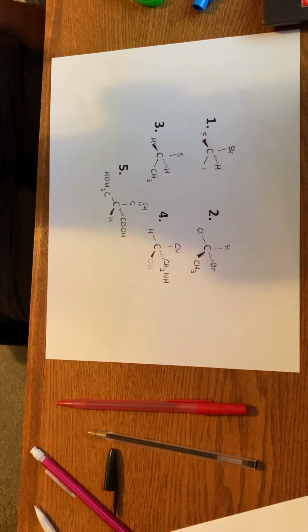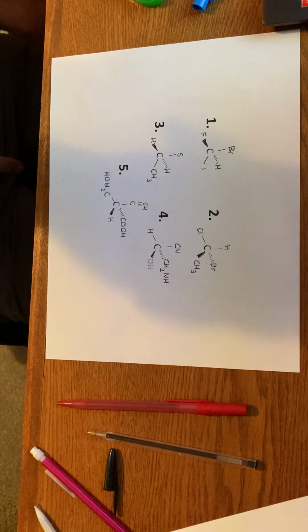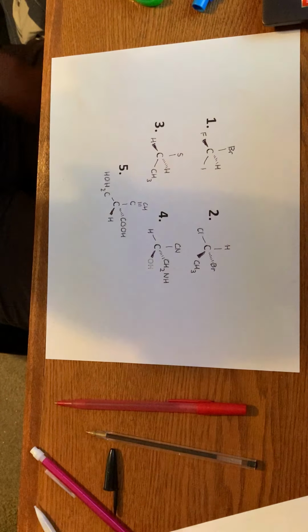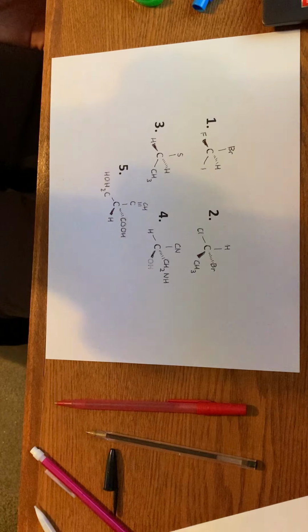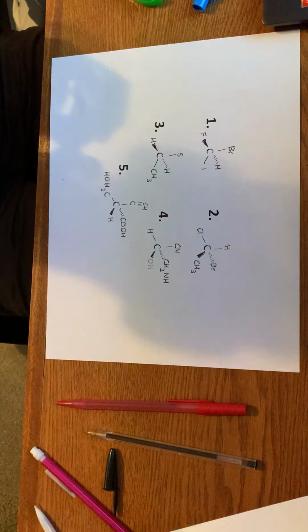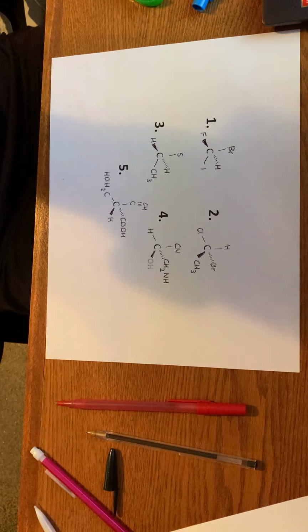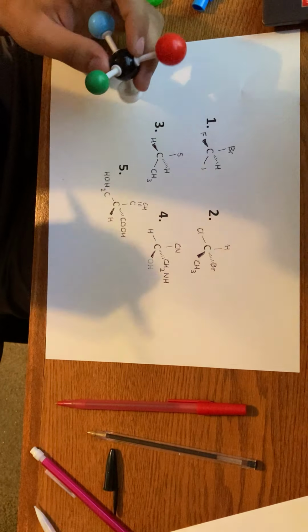If it's clockwise, for the three atoms that are planar with you now, it is an R stereoisomer. If it's counterclockwise, it is an S stereoisomer. And so we'll go ahead and do some examples here using this molecule. I like to use a model, and number one is easy enough because hydrogen is already in the back.